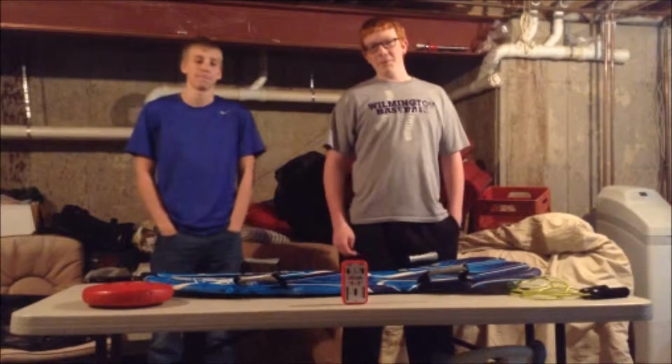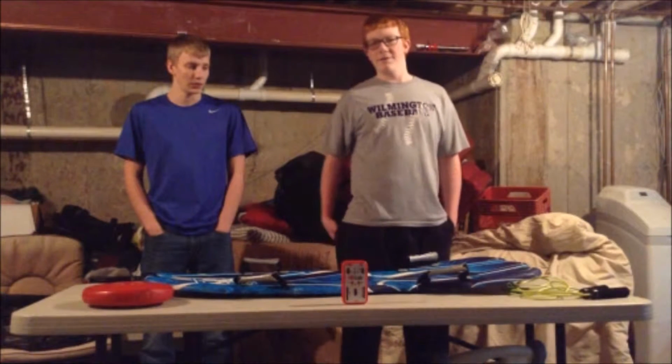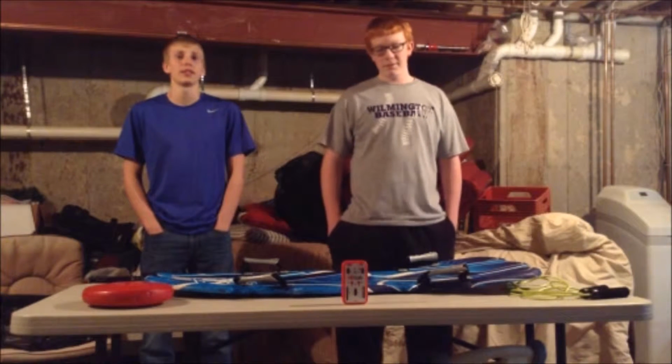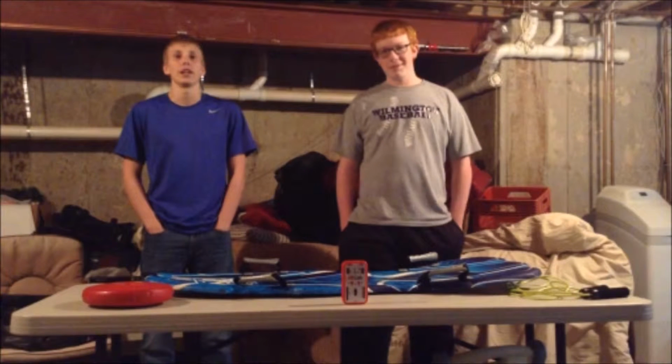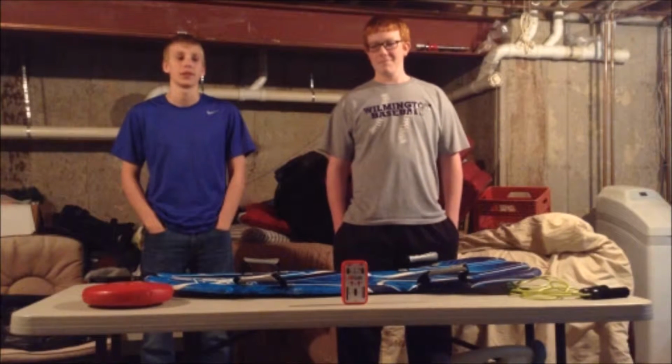Today we find force, work, and power needed to pull a sled with different amounts of weight on it. We wanted to do this to see if weight variation significantly affects the work, power, and force.